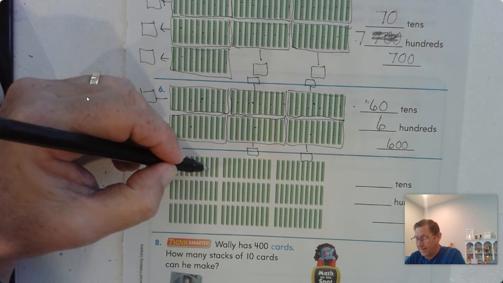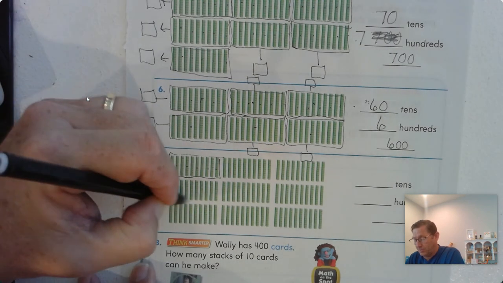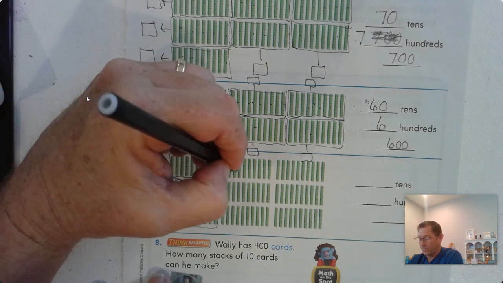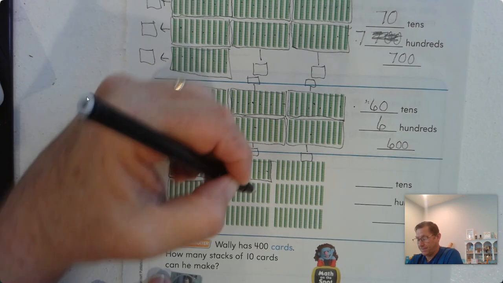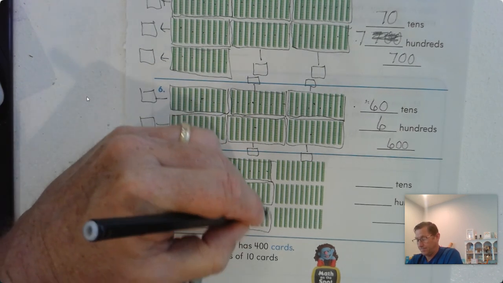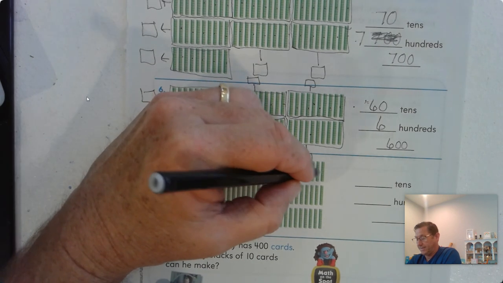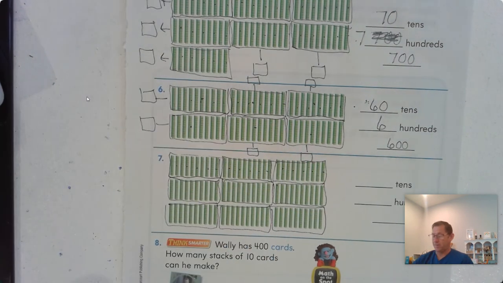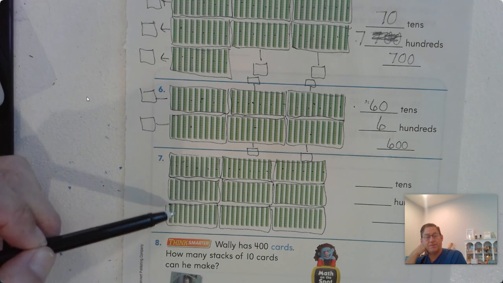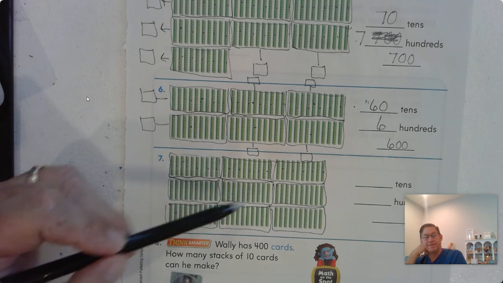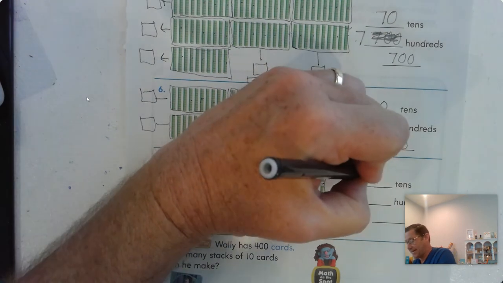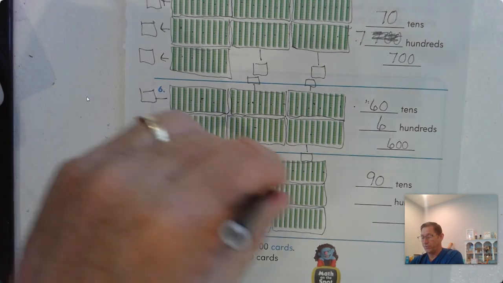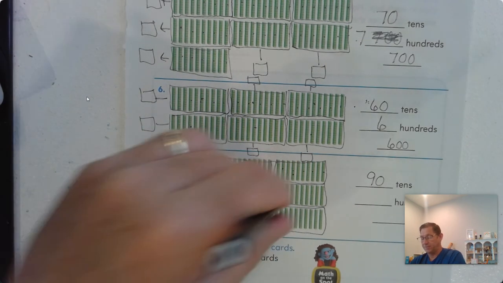2, 4, 6, 8, 10. And these are also tens. They're exactly lined up as the ones above it. All right, so we have 10, 20, 30, 40, 50, 60, 70, 80, 90. We have 90 tens, which is going to be 900s, right? 100, 200, 300, 400, 500, 600, 700, 800, 900.